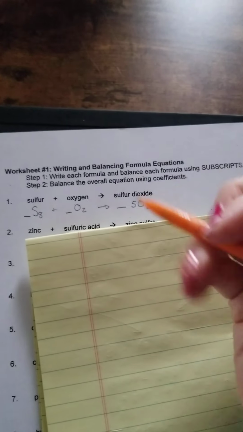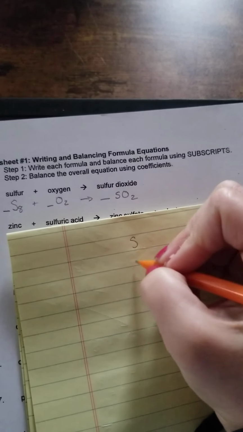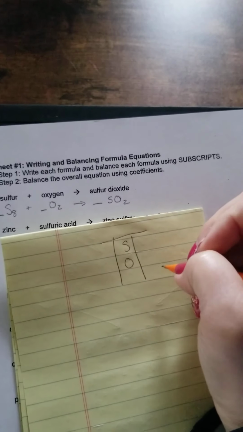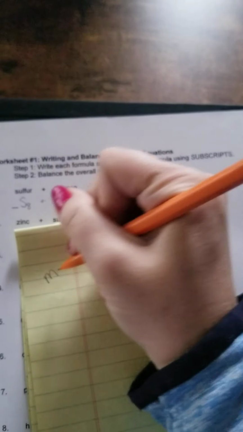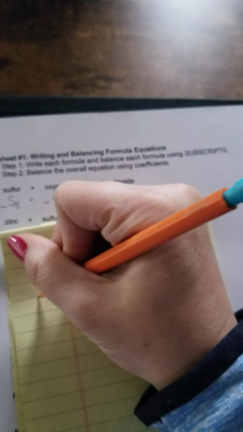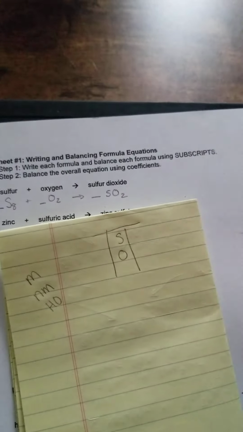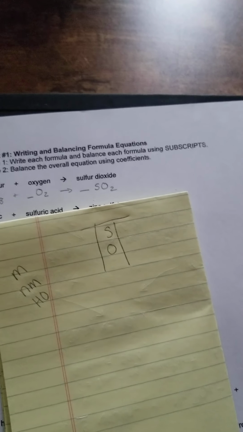Okay, in our PowerPoint, what you see is that I have you make a chart. We have sulfur and oxygen. They're the only 2 chemicals we have. Okay, remember the rule states that you should do your metals first. So I'll put an M for metals. And then you should go through and try and balance all your non-metals. And then save your hydrogens and oxygens for last because they're typically in multiple spots.